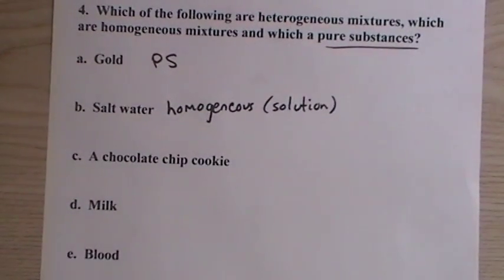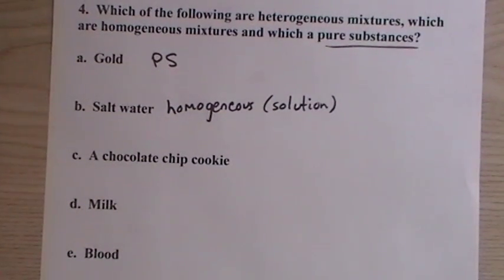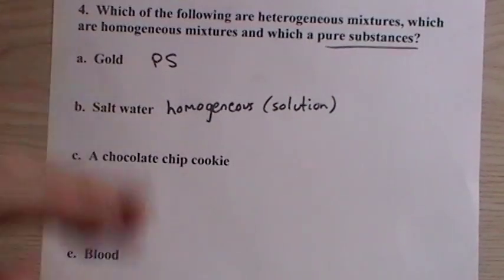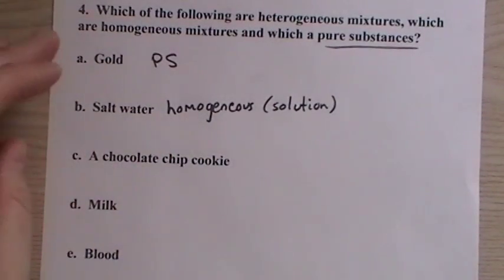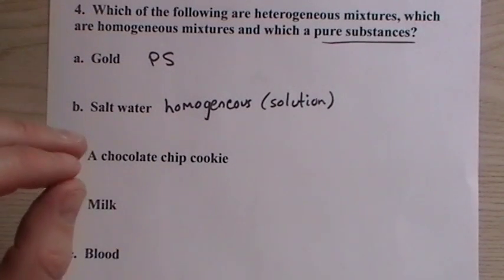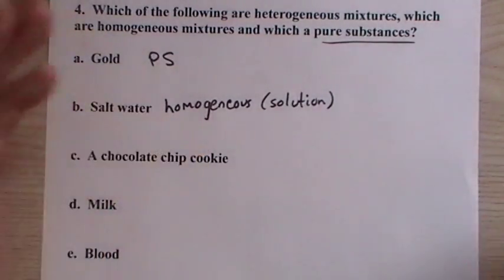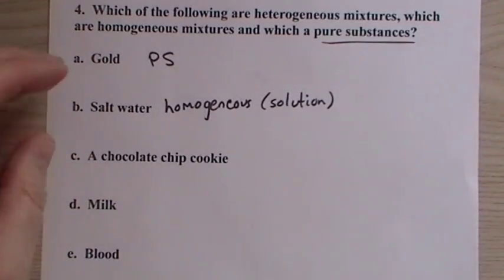So you have to think about what's happening on the molecular level. Are there little islands of salt crystals floating around in the water? No. I mean, maybe when you start, but when you dissolve it, it's mixed right down to the molecular level. If you could see down to the molecular level, you'd see all these little ions separated by the water, and there wouldn't be any clumps or anything like that.